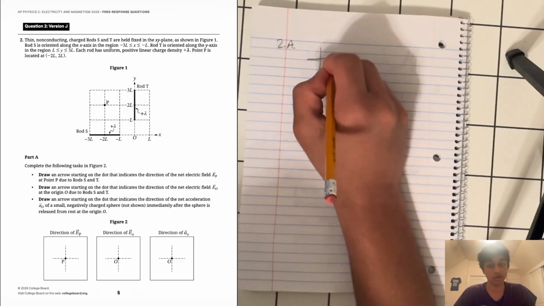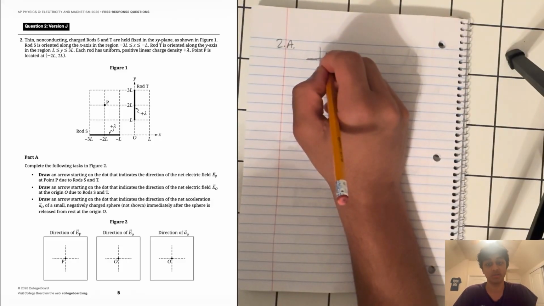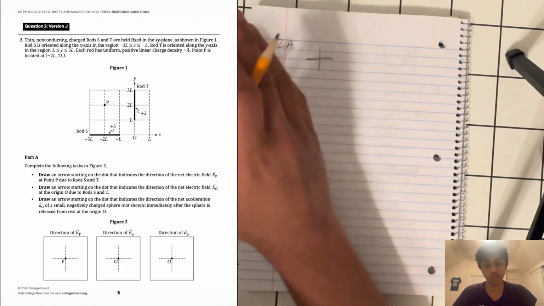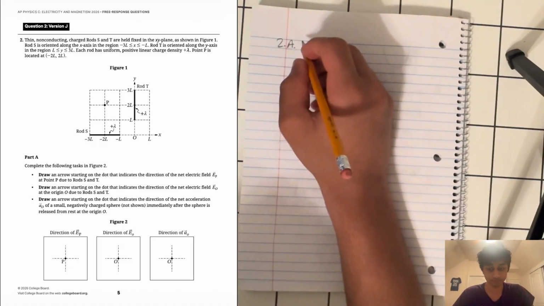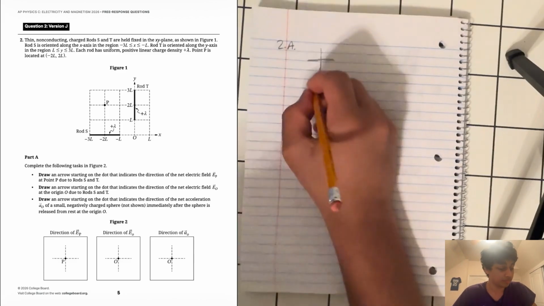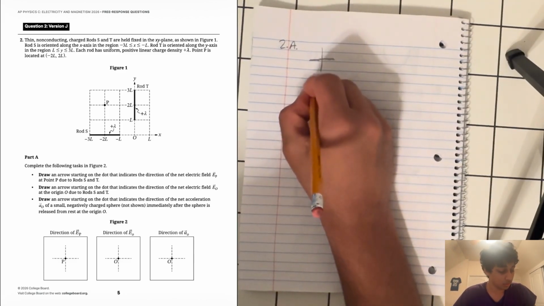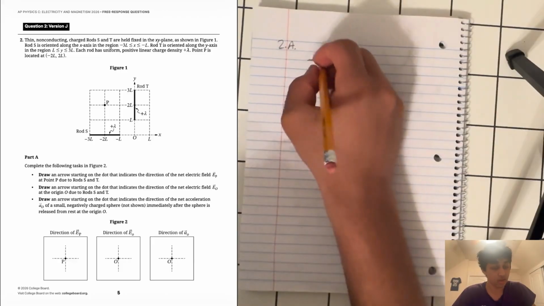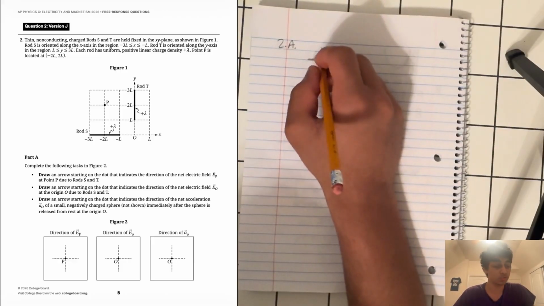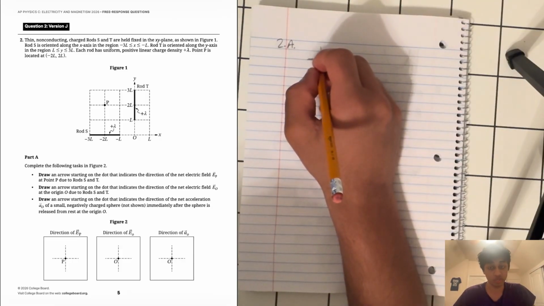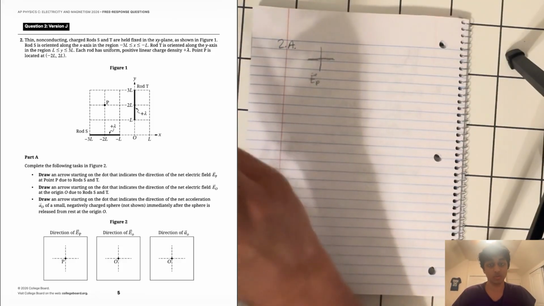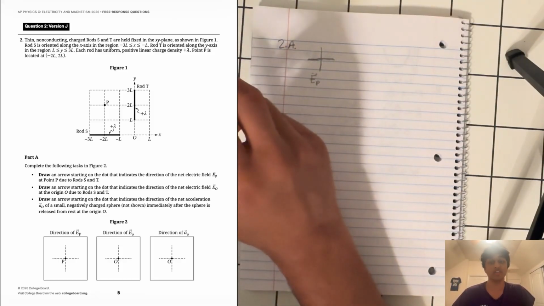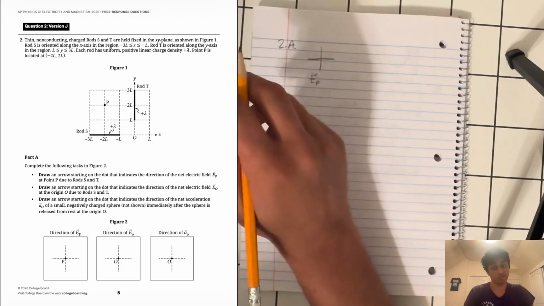To understand the net electric field, we need to understand the components of the electric field supplied by each rod. So from rod T, the electric field at point P will be directly to the left, because point P is directly to the left of rod T, and we can assume the electric field is almost uniform because it's a rod, and it's pointing away from the rod because it's positively charged.